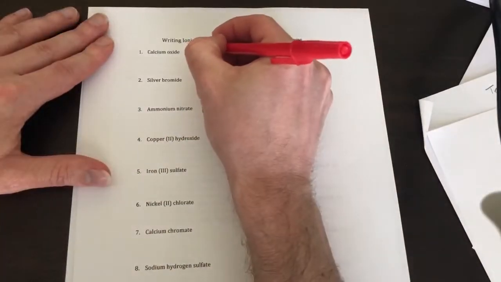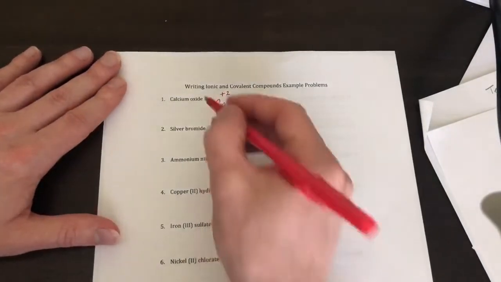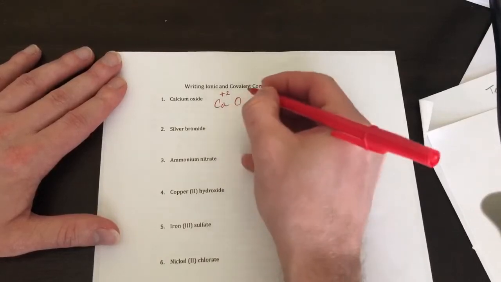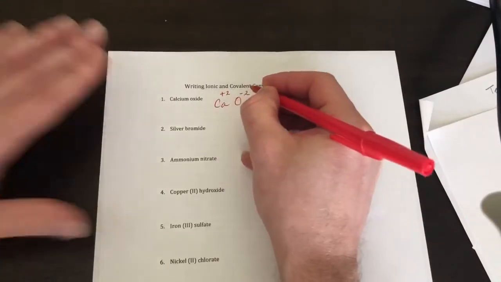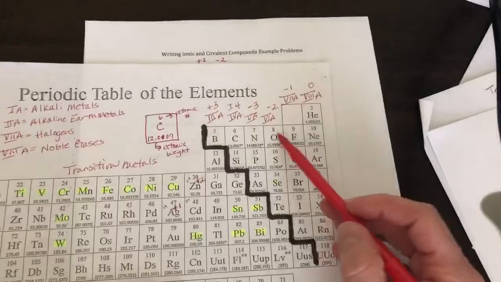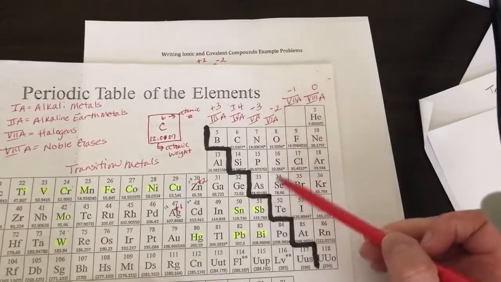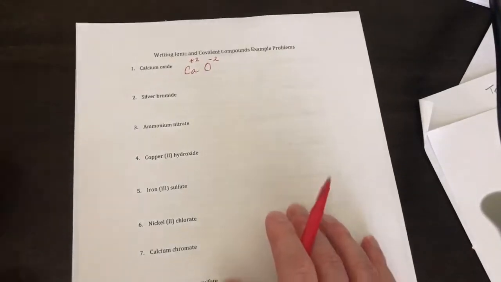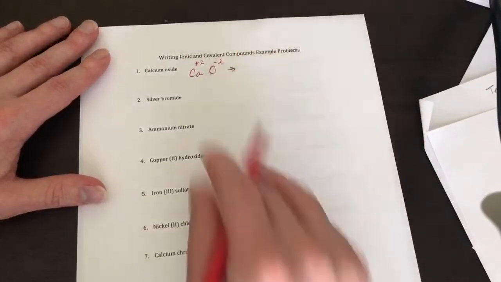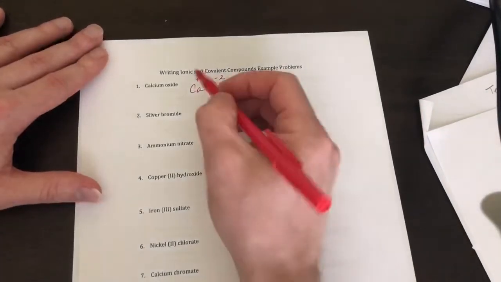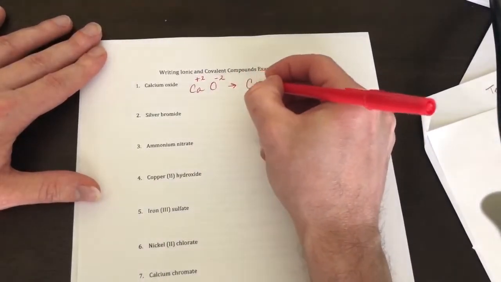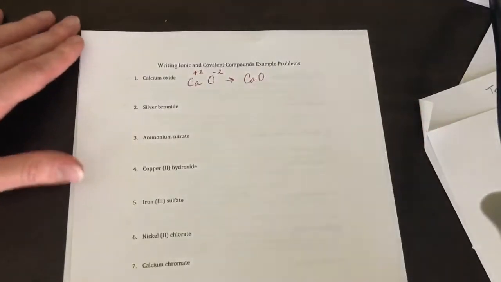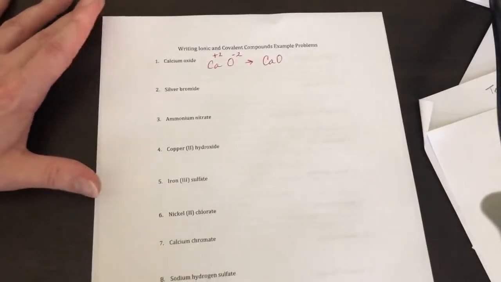So, write +2 charge. Oxygen is oxide when it becomes an ion. It has a -2 charge because it is in group 6A. This column has a -2 charge. Now, we notice that these are equal and opposite charges, so there's no need to crisscross anything, so this is just CaO. And that's it. That's all we're doing.